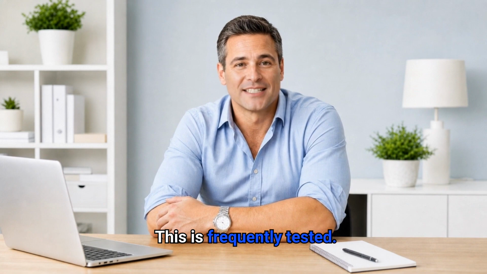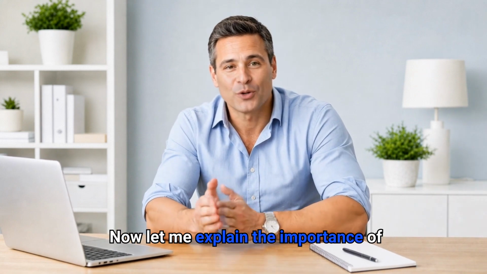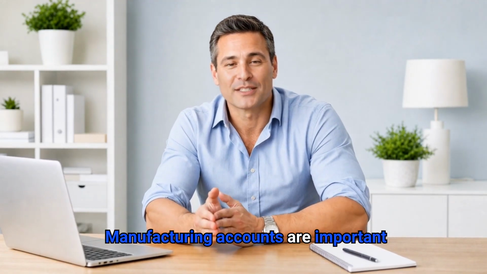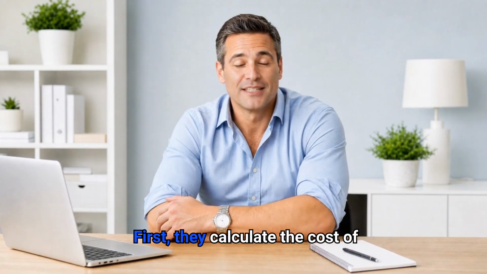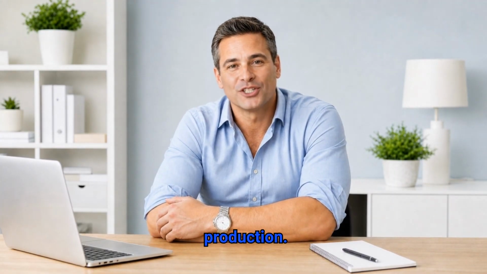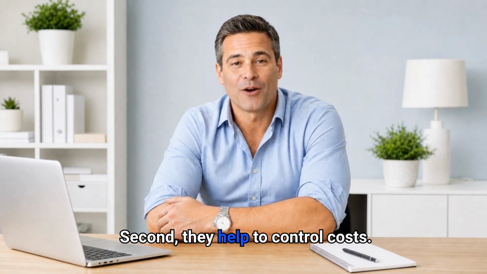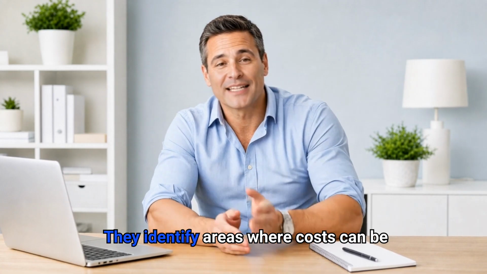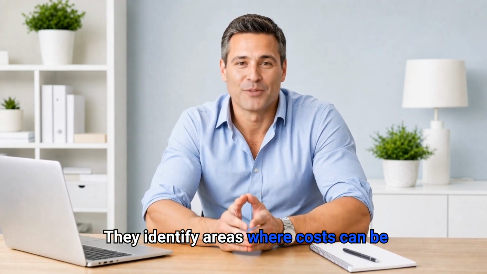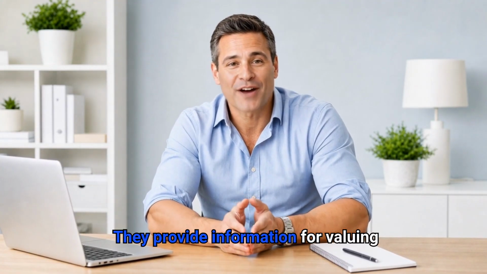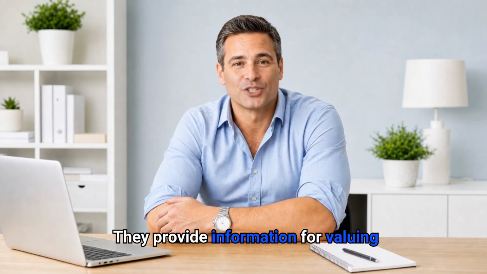This is frequently tested. Now let me explain the importance of manufacturing accounts. Manufacturing accounts are important for several reasons. First, they calculate the cost of production. This is essential for pricing decisions. Second, they help to control costs. They identify areas where costs can be reduced. Third, they help to value inventory. They provide information for valuing finished goods.